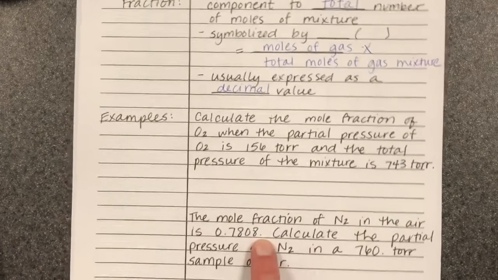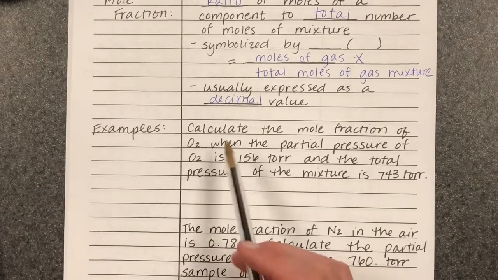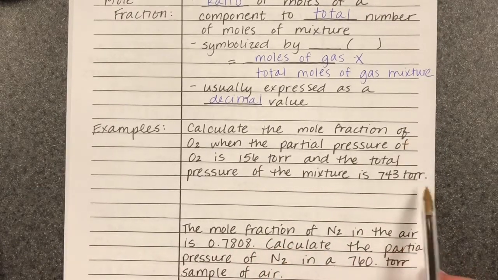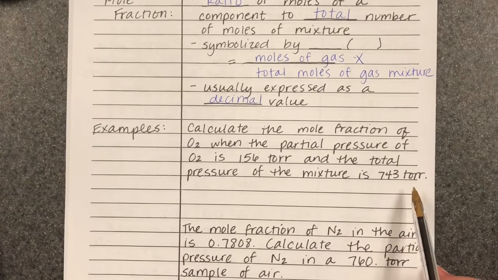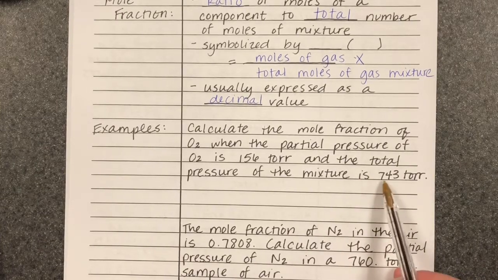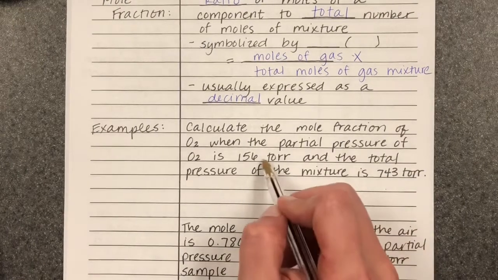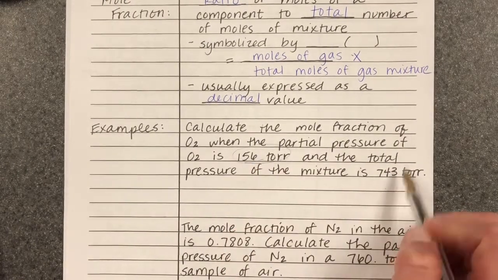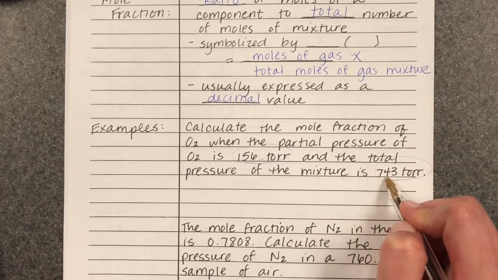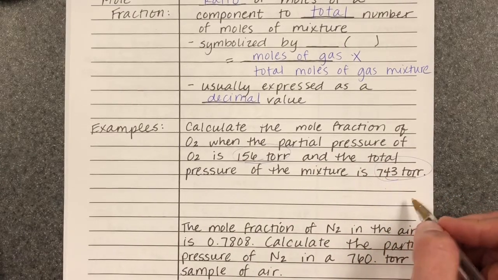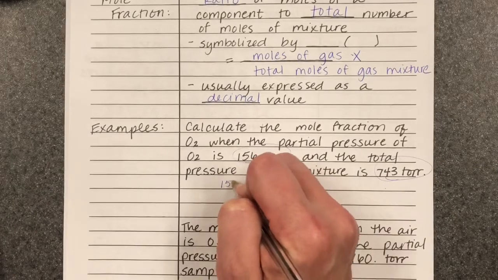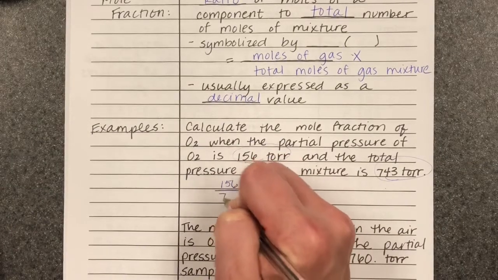Here you go. We can see a couple of problems here. So it says to calculate the mole fraction of oxygen when the partial pressure of oxygen is 156 torr and the total pressure of the mixture is 743 torr. So this is about as easy as it gets. I have the partial pressure here. I have the total pressure of the mixture here. So to get the mole fraction, it's going to be 156 over 743.